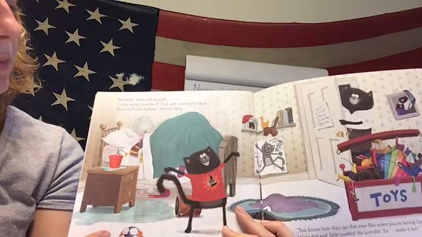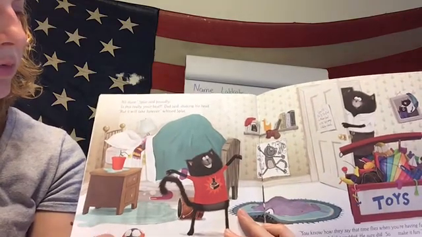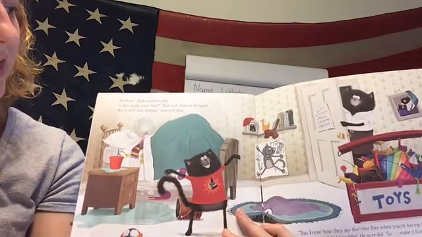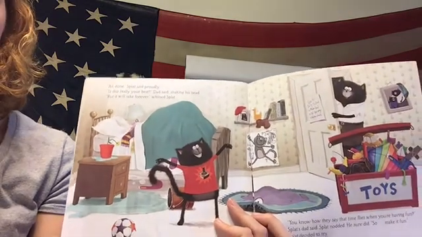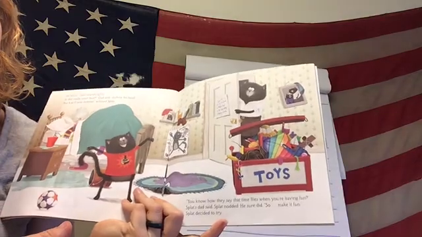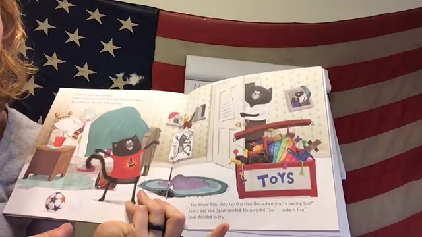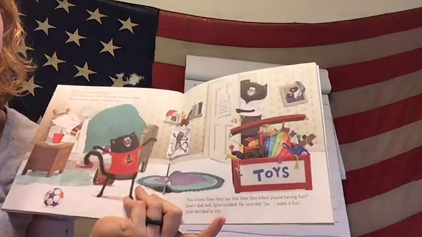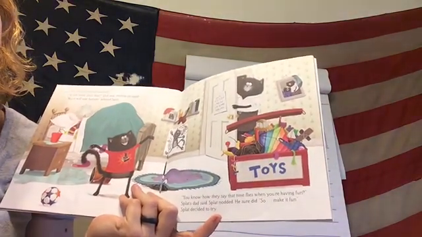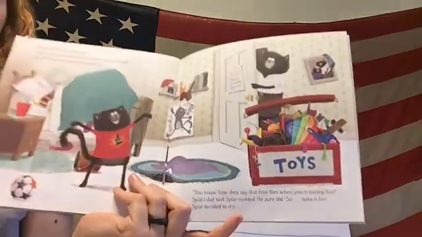All done, Splat said proudly. Is this really your best? Dad said, shaking his head. But it will take forever, whined Splat. You know how they say that time flies when you're having fun, Splat's dad said. Splat nodded. He sure did. So make it fun, Splat decided to try.